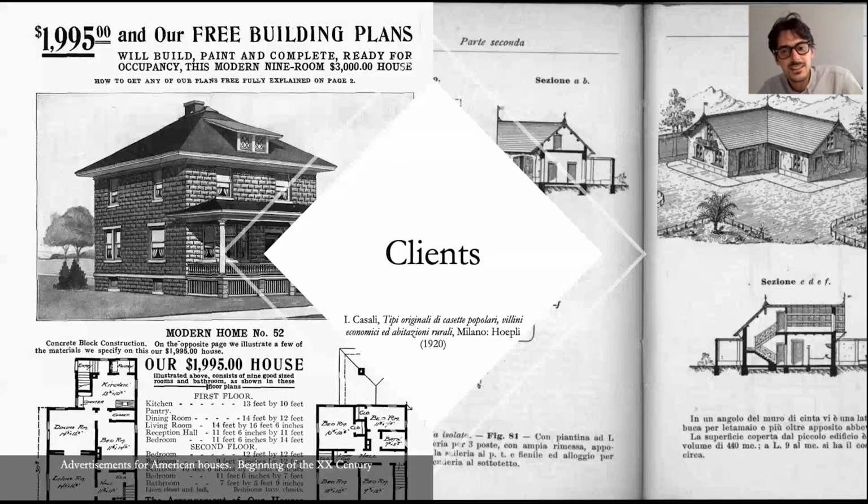Then, perhaps another very important respondent of the handbook culture in general is the client. What we find for the first time here in handbooks is the building represented in terms of a representation for someone that is not an architect.